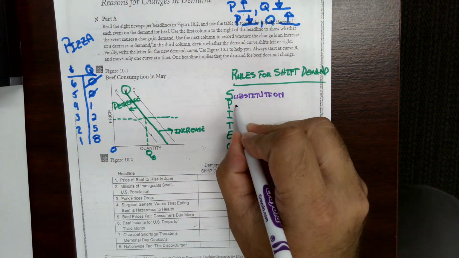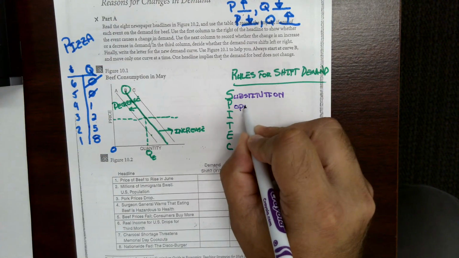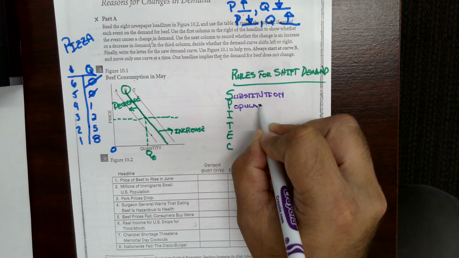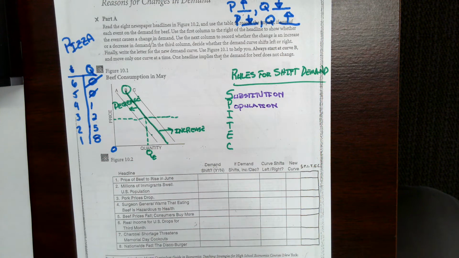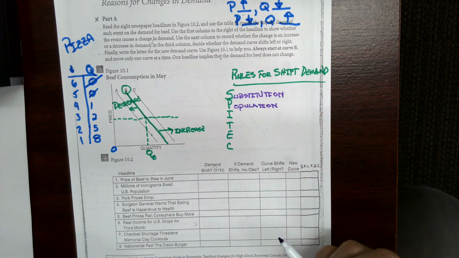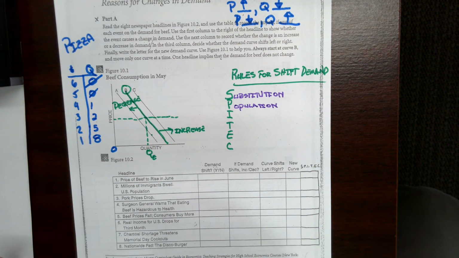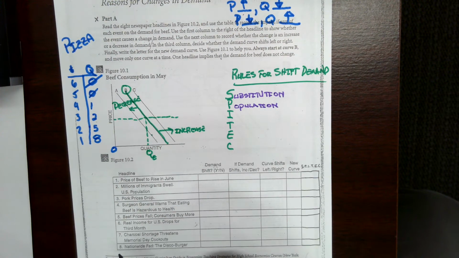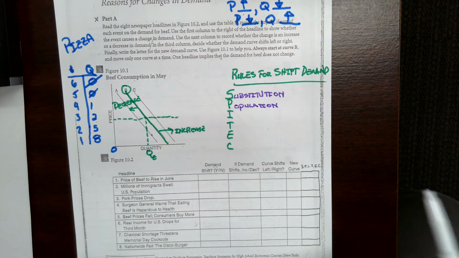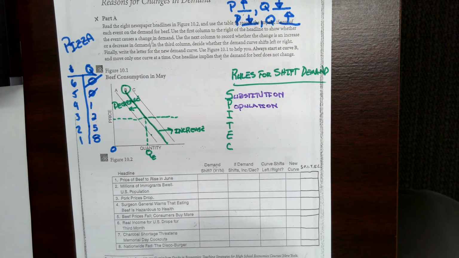The letter P represents population. If there's a change in my population, that's going to change the demand for my product. Again, think of pizza. If the number of people I'm serving on a normal day is 100 people, and then all of a sudden another bus of people comes in to eat, the demand for pizza is going to go up, which is going to shift my curve.